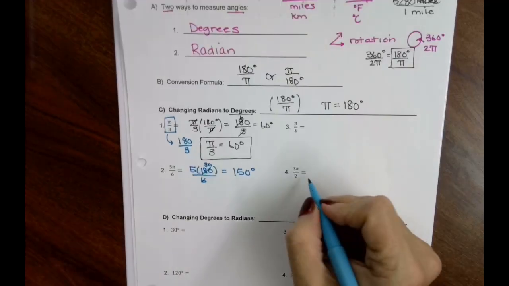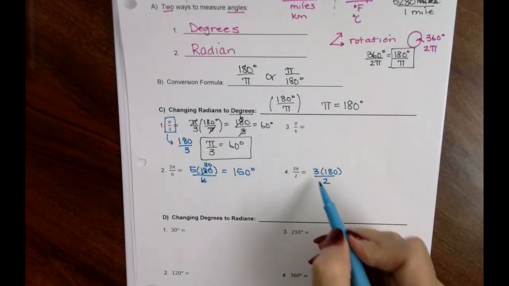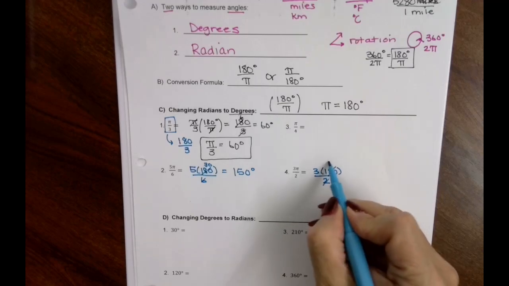All right, same thing here. So I have 3 times 180 divided by 2. So I'm going to reduce this. 2 and 180 becomes 90.